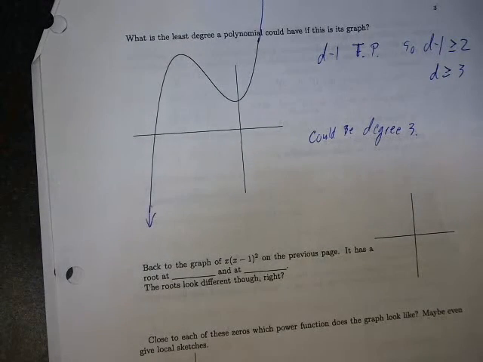Could this polynomial conceivably be a degree 5 polynomial? It could conceivably, but I wanted the smallest degree.